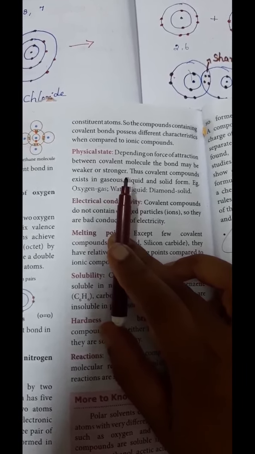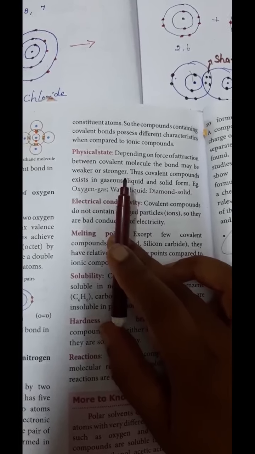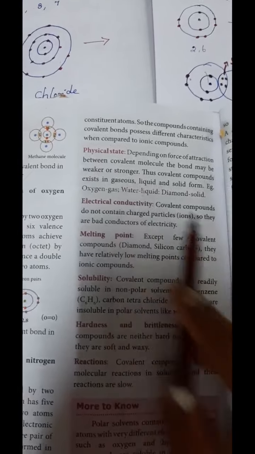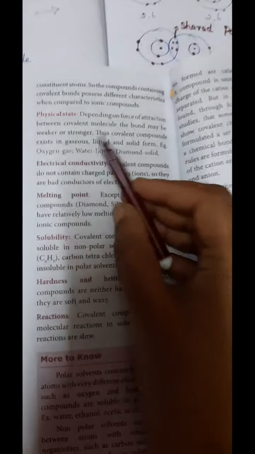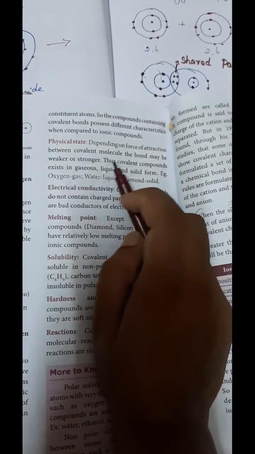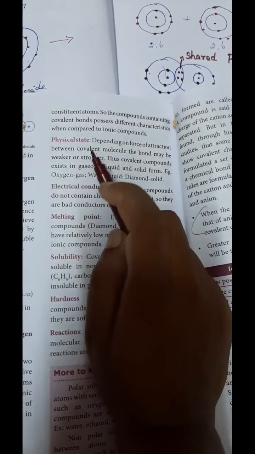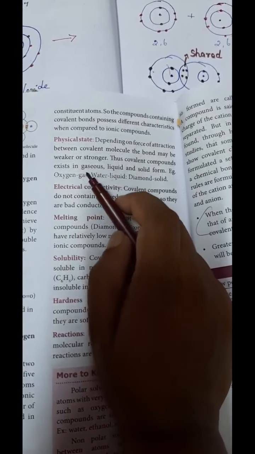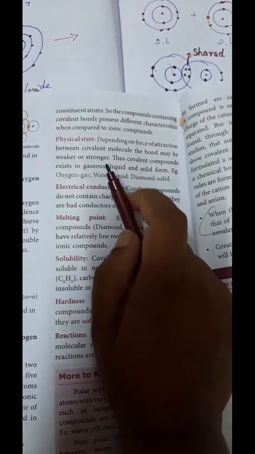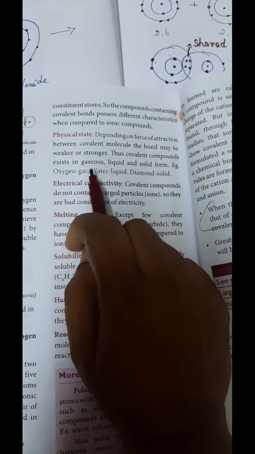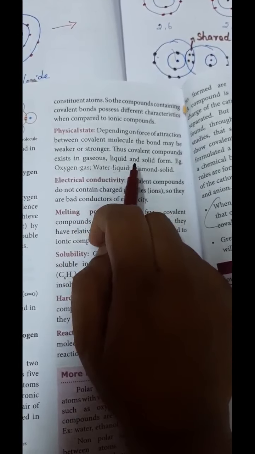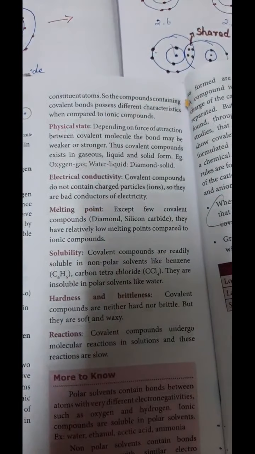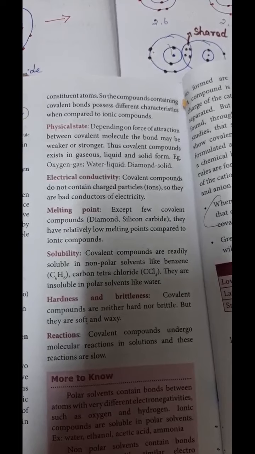Ionic bond is in solid state. The difference between covalent bond and ionic bond is an important 5-mark question. So ionic bond is in the solid state, whereas the covalent bond, depending upon the bond formation, may be either stronger or weaker. It exists in solid state or liquid state or gaseous state. Gas means oxygen, water means liquid, solid means solid. Okay. Now listen here.